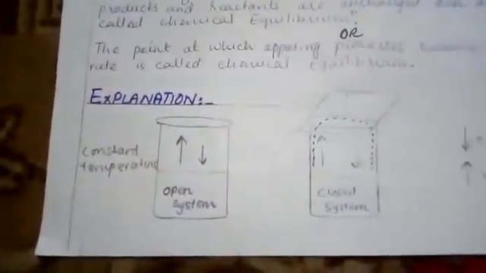Okay, now let's come to the explanation of our very easy topic, the introduction of chemical equilibrium.